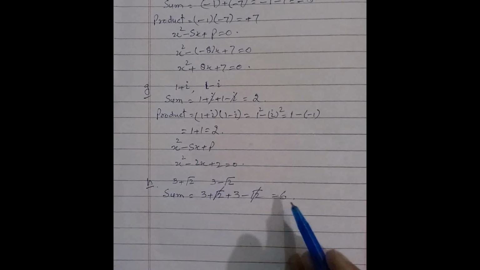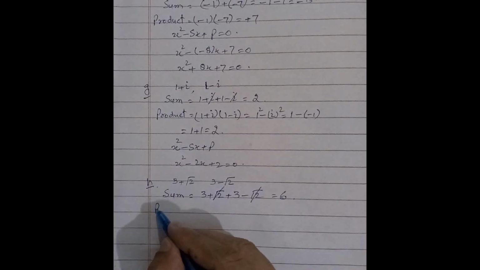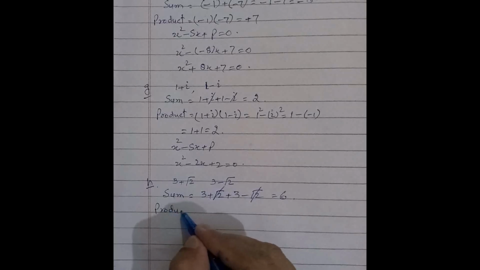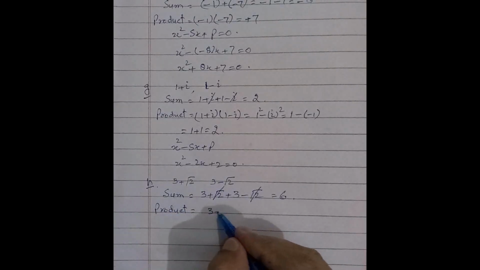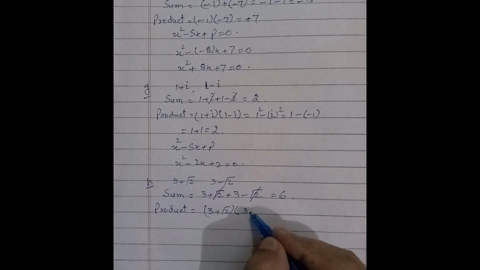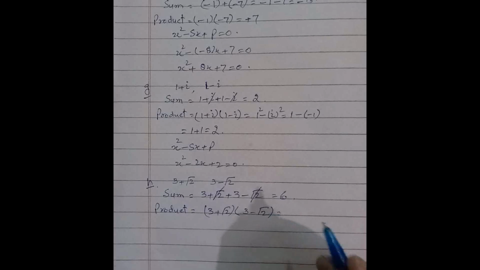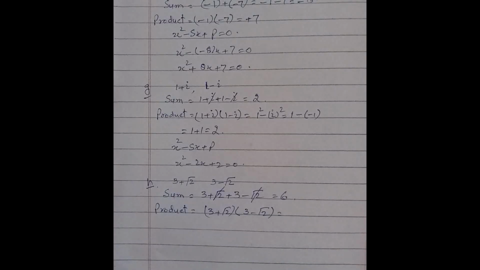The sum of the roots is 6, and then we find the product. The roots are 3 plus square root 2 and 3 minus square root 2, and it is also (a plus b) into (a minus b).